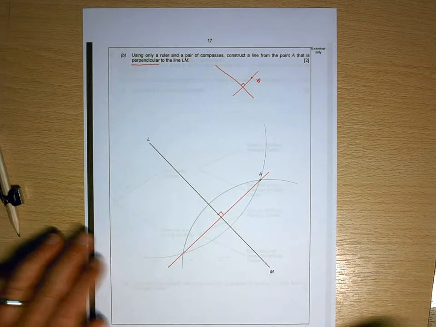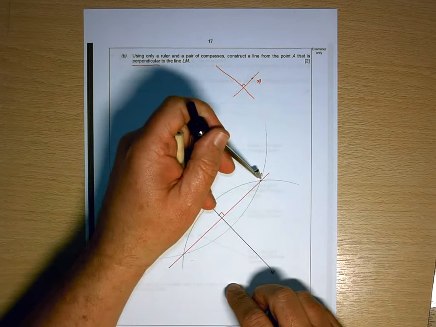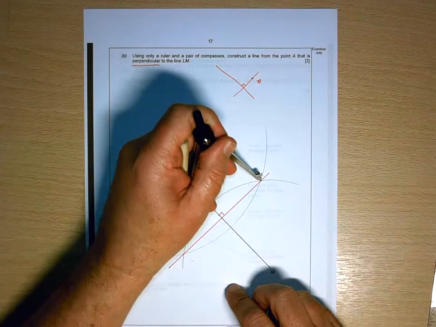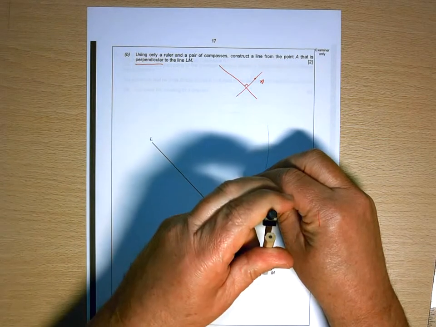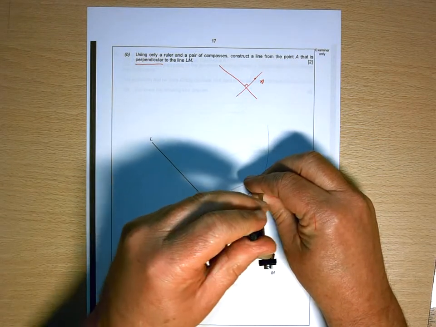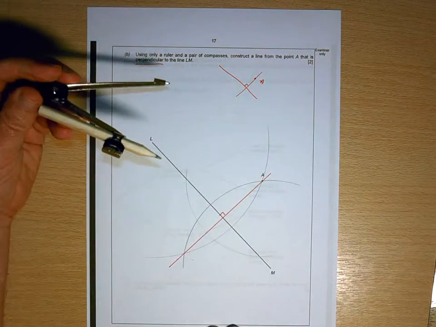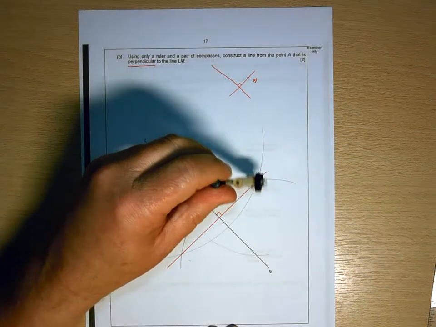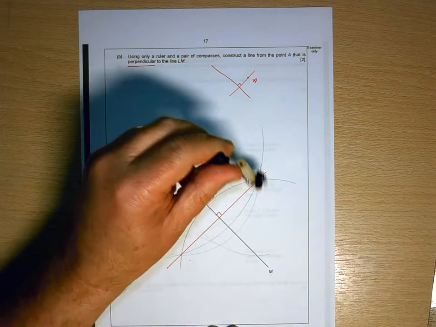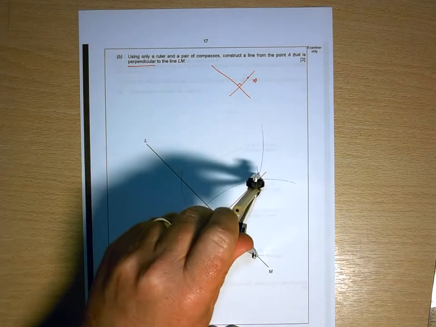The method that they're looking for is one where you start with the compass point at A, and A then crosses through the line like that, and then you draw from there.